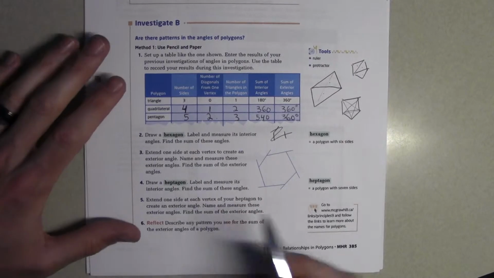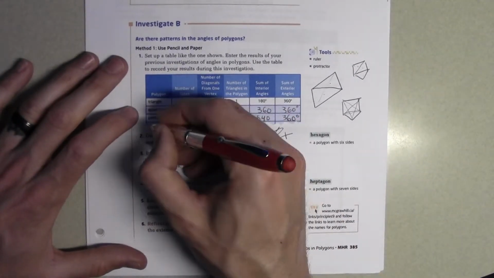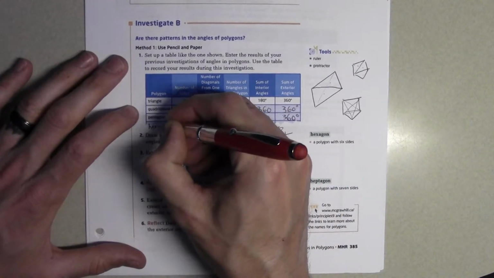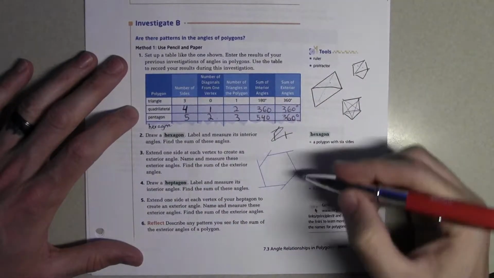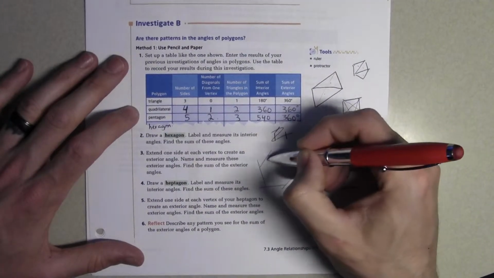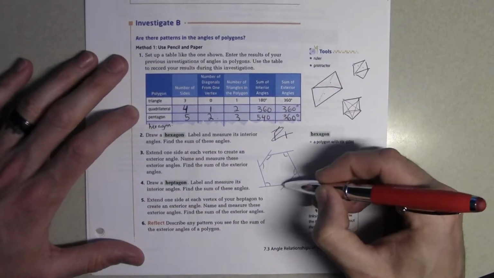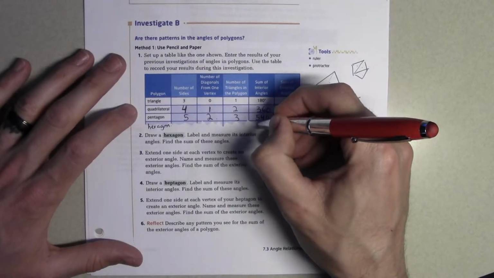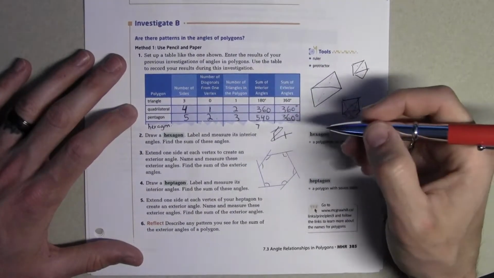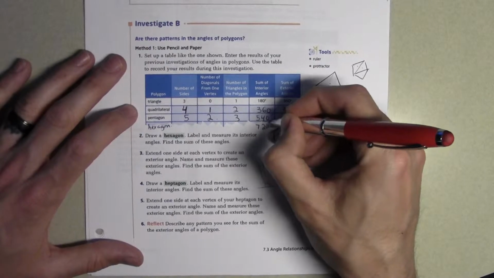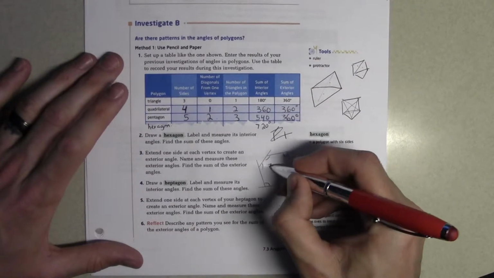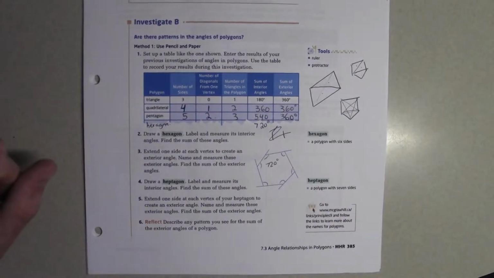Find the sum of these angles. So the sum of a hexagon, if we were to measure all of these angles, we would find out that it would be, what? 720, good. Okay, so 720 degrees of all the interior angles.